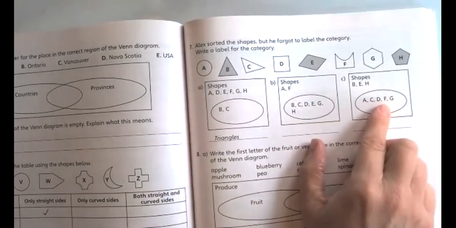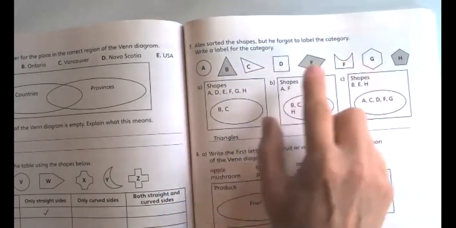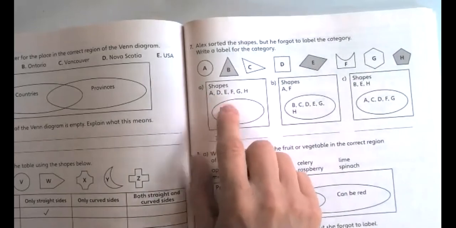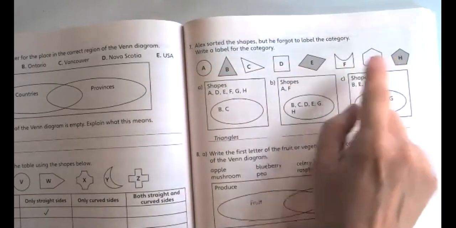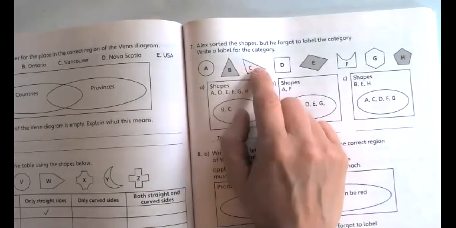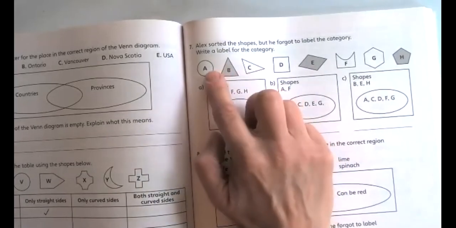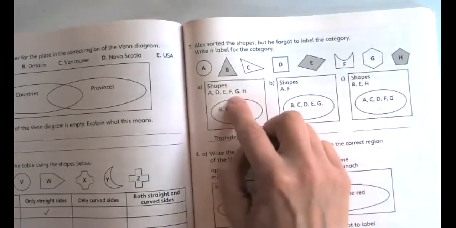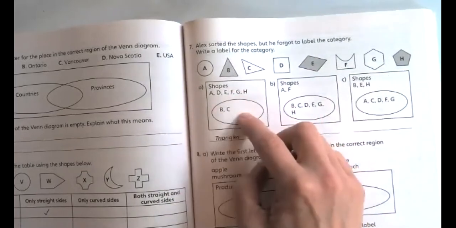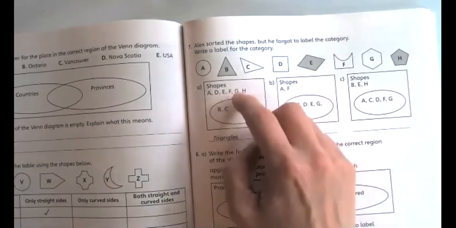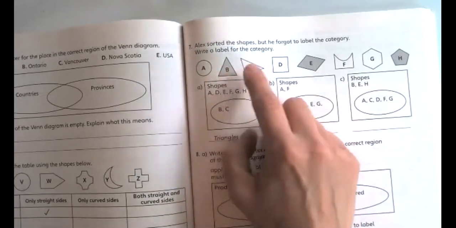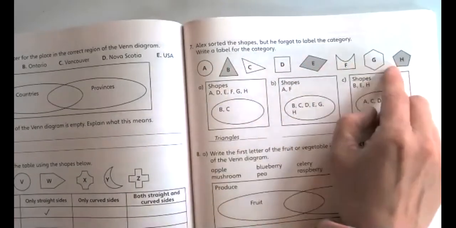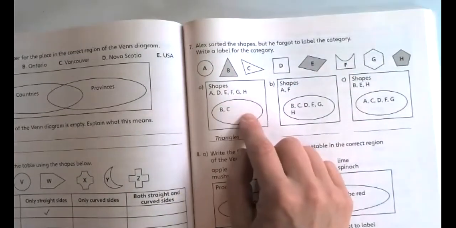Okay, so in your book, just like I just showed you, these things are sorted. There's things in the circle that refer to these shapes. So you got to imagine these shapes are there. So B and C. Look at all the shapes. And the only ones in here are B and C. Not these ones. So what is the same about the things in here that's different than here? So if you look here, you'll see B and C are triangles and all the rest of them are not triangles. So that's why only B and C are in there.